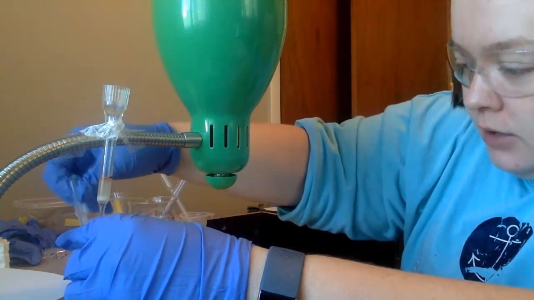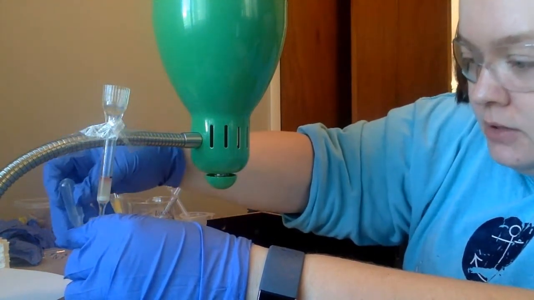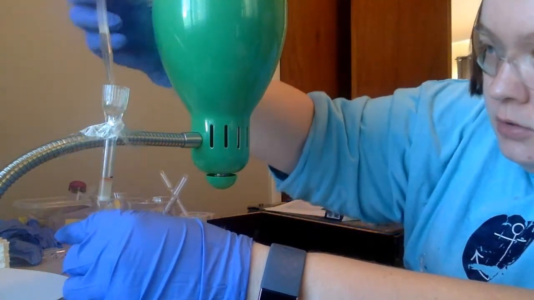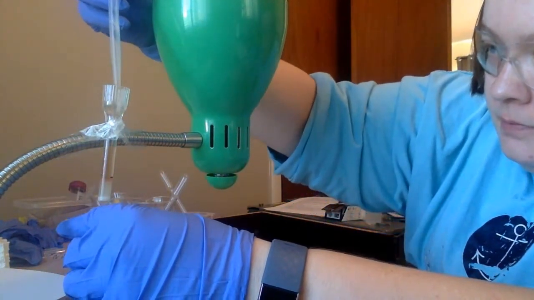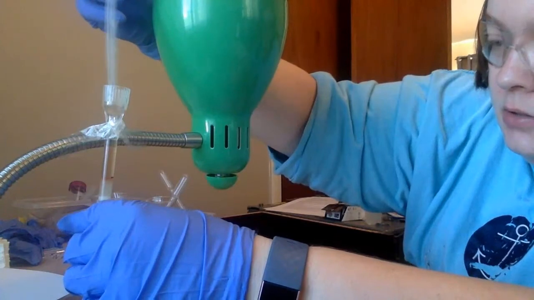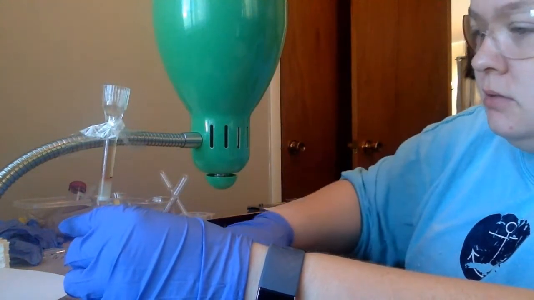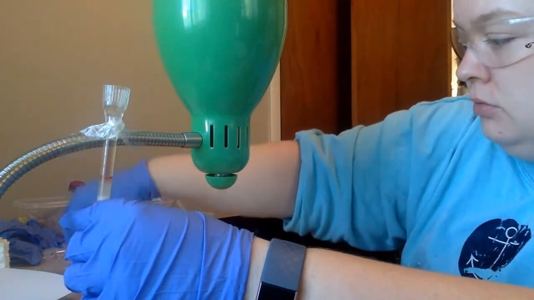So I'm going to go ahead and put in the rest of our toxin, or possible toxin. So it's the rest of our brown substance. I'm going to let the rest of it go through.